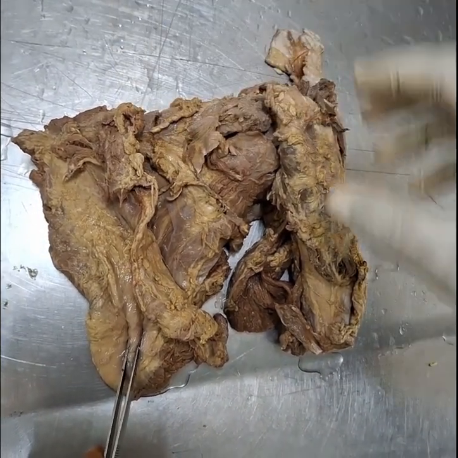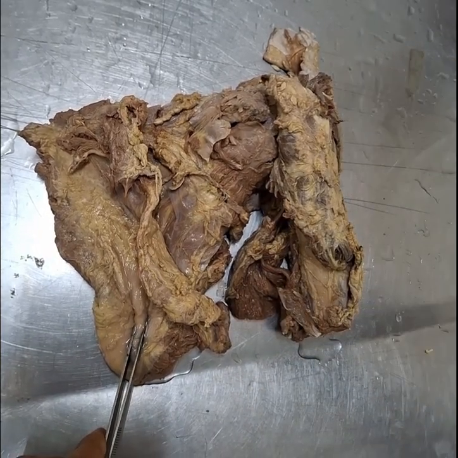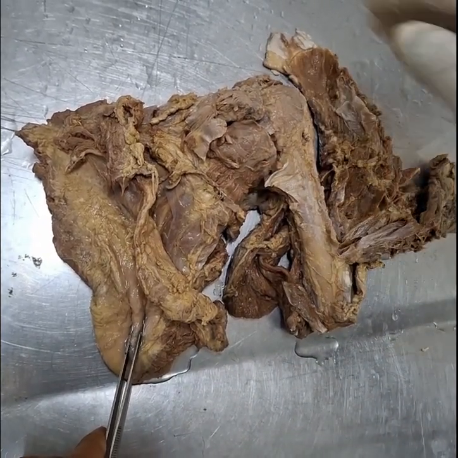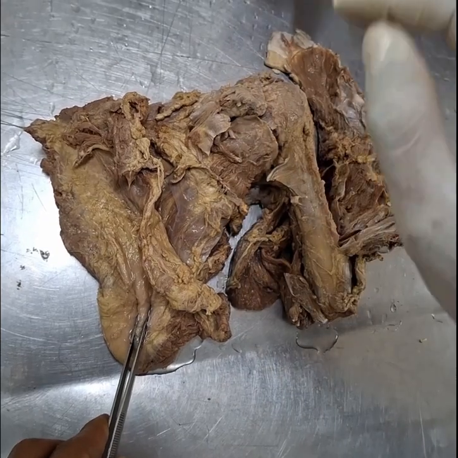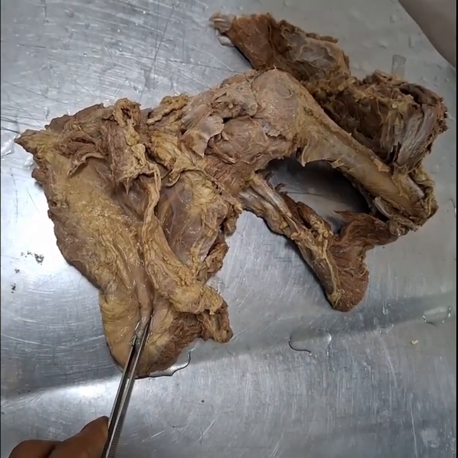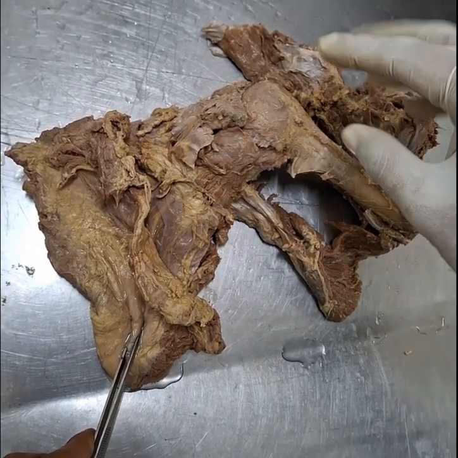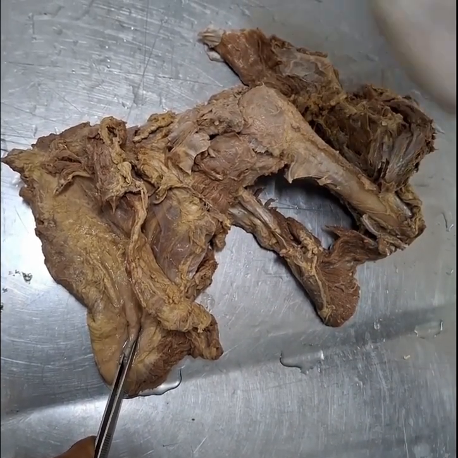It will help in the abduction of the shoulder joint from 0 to 15 degrees, and the deltoid, that is the acromial fibers, will help in the abduction from 15 to 90 degrees, and above 90 degrees there are 2 muscles, that is, the trapezius and serratus anterior muscle. They are abducting the shoulder joint from 90 degrees to above 90 degrees.